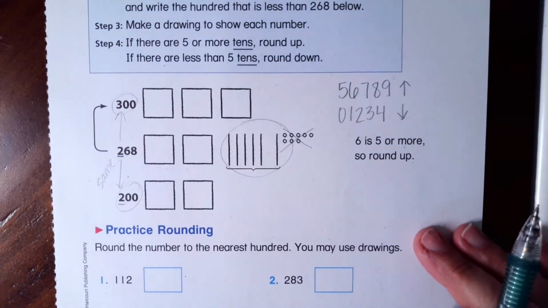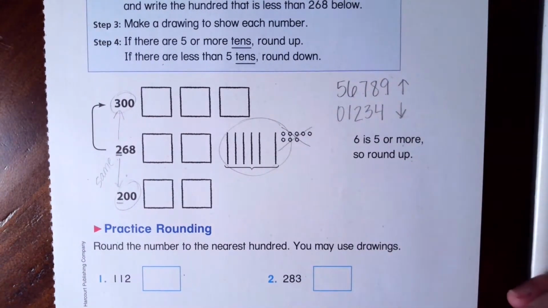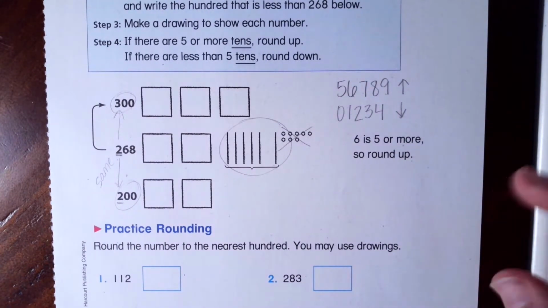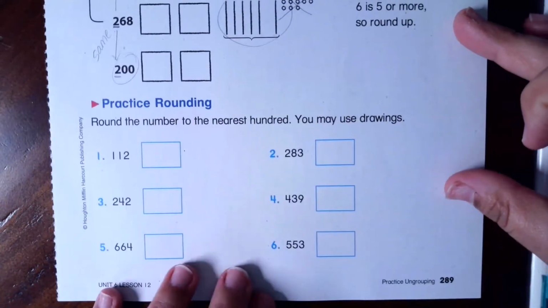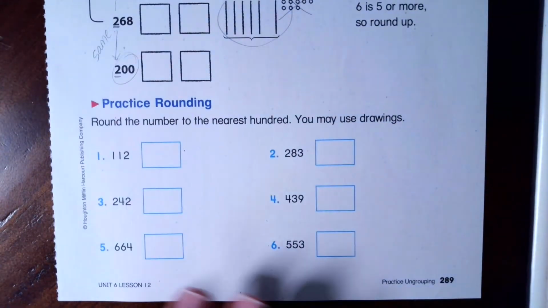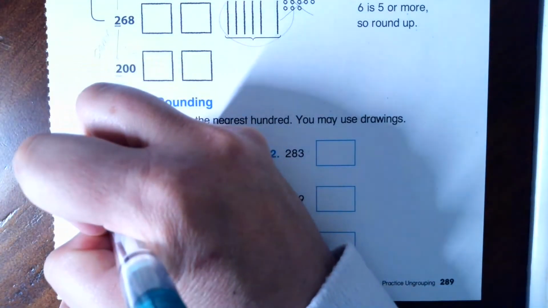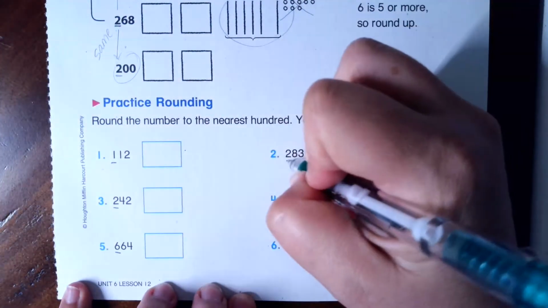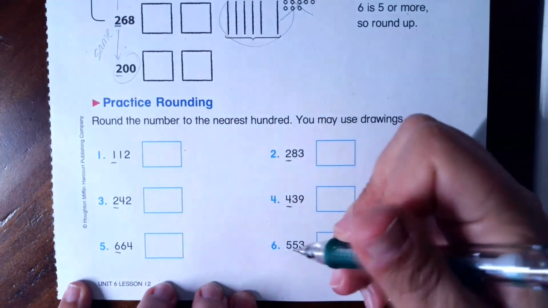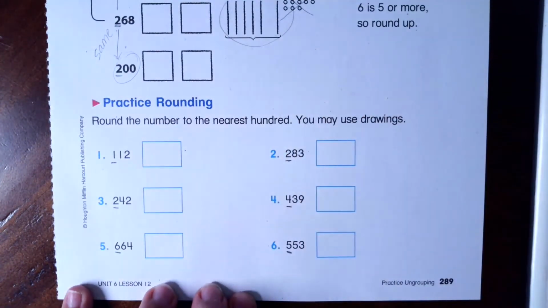So let's go ahead and practice. That's going to be the best way for you to get more comfortable with rounding. So do a few with me, and then I'll give you the opportunity to do some on your own if you would like. So we want to underline the hundreds number in each of our problems. So I just went ahead and did that. You can do that too.